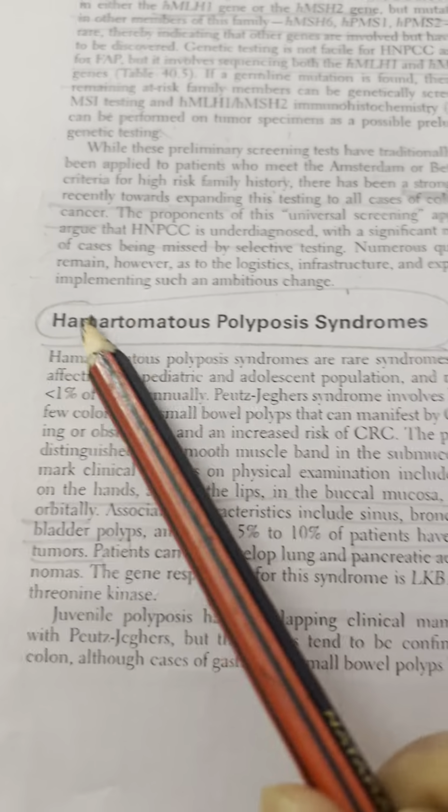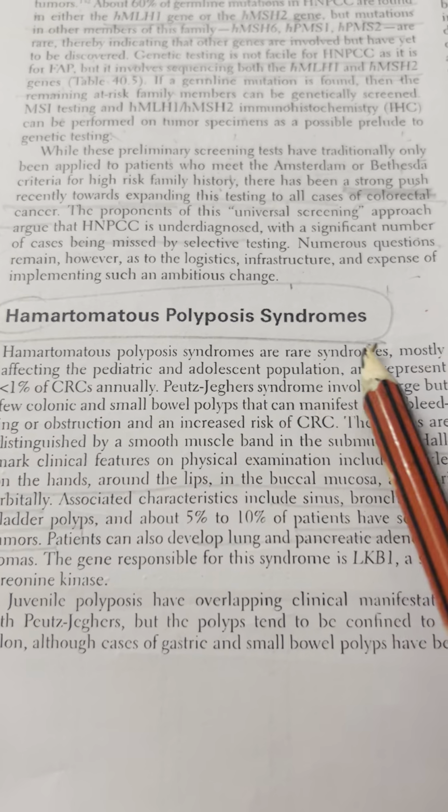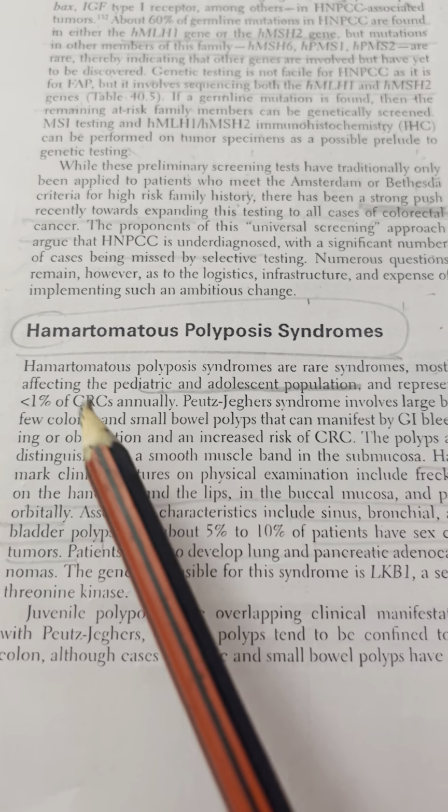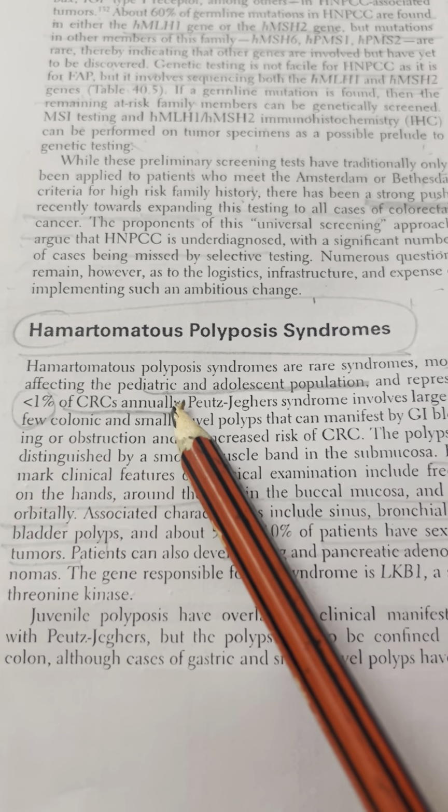Then there are the hamartomatous polyposis syndromes. They are rare syndromes, mostly affecting the pediatric and adolescent population, and represent 1% of colorectal cancers annually.